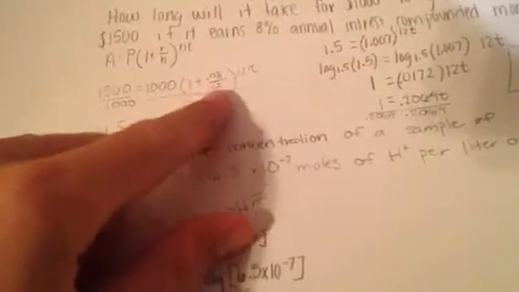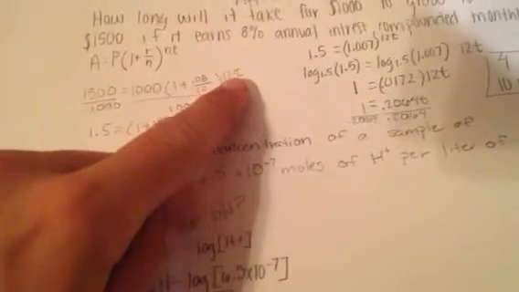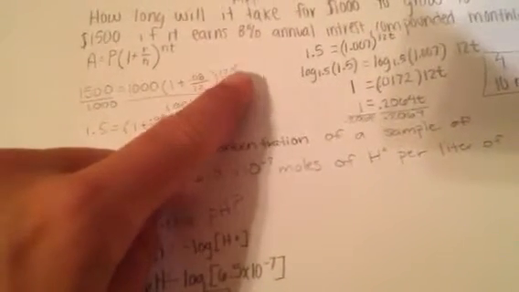So 10 months. Again, you get your formula, you plug in your final, your initial, your constant, your rate, and how many times it's compounded, and t is what you're solving for.